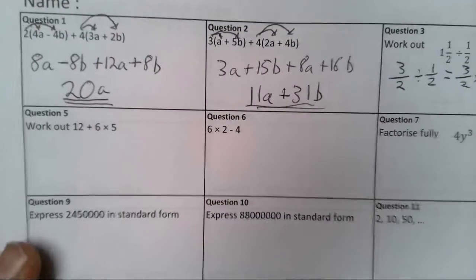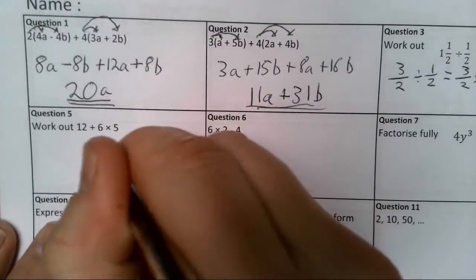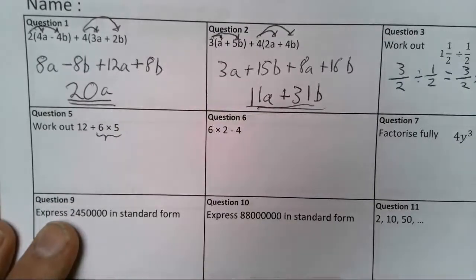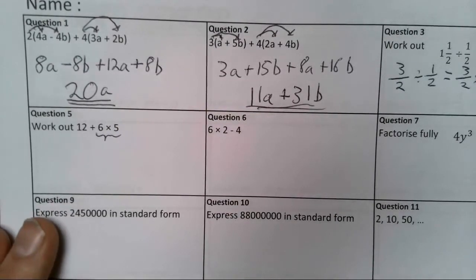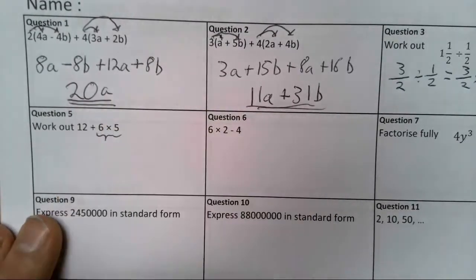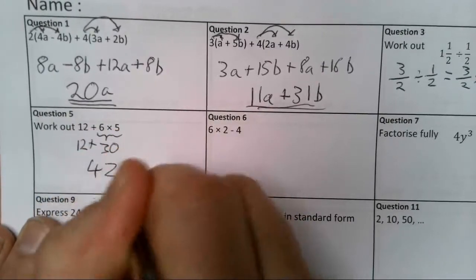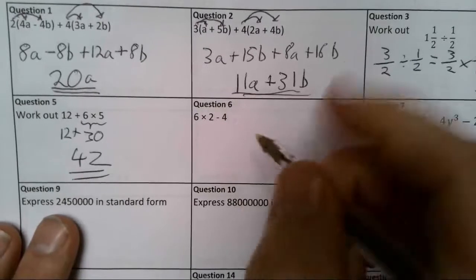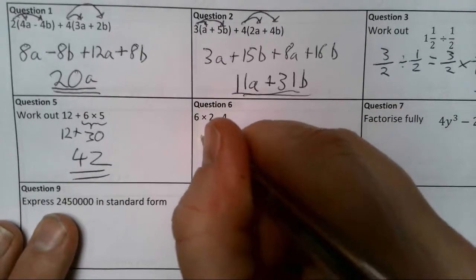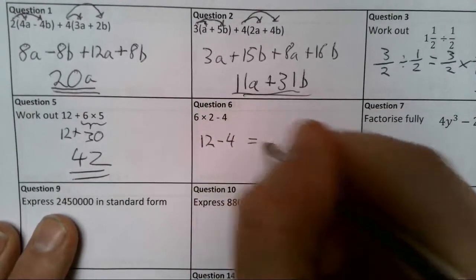Question 6. A bit of a big mess, so we're going to see, are there any brackets? No. Are there any divisions? Are there any indices? No. There's a division or multiplication here, which is 30. So I've got 12 plus 30, which is 42. Again, I've got a multiplication here, so that's going to be 12, take away 4, which is 8.